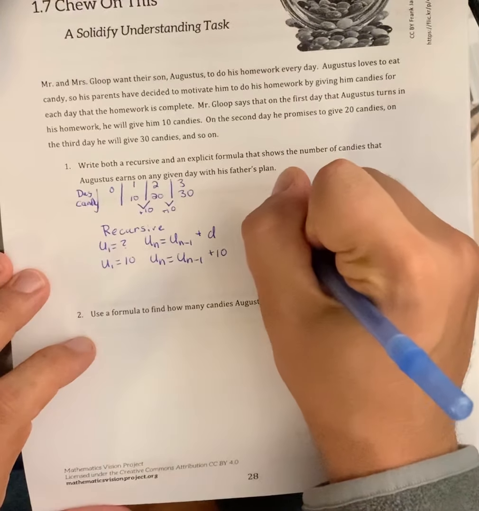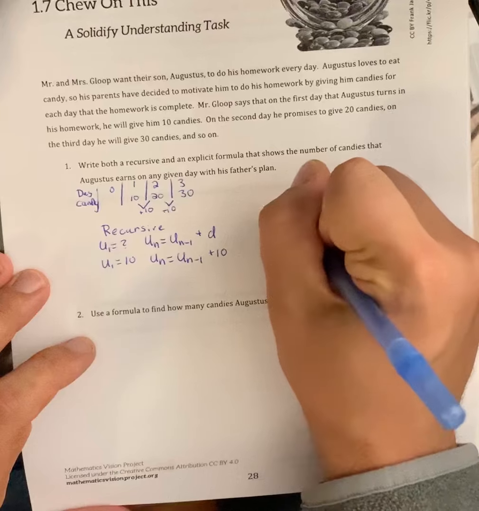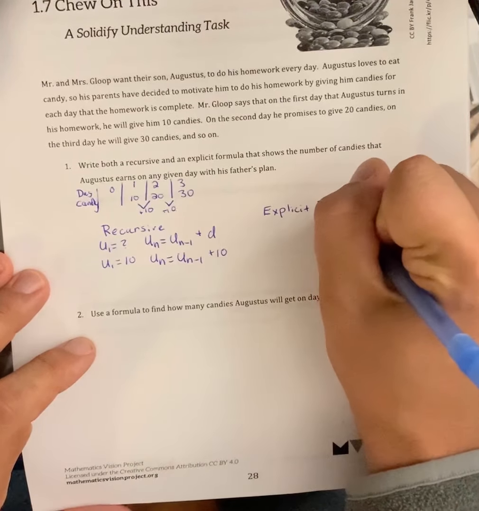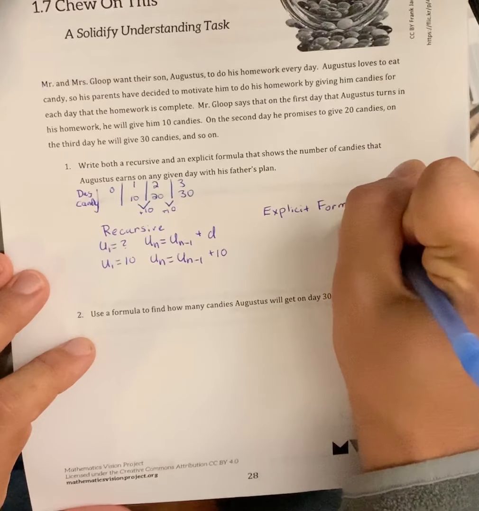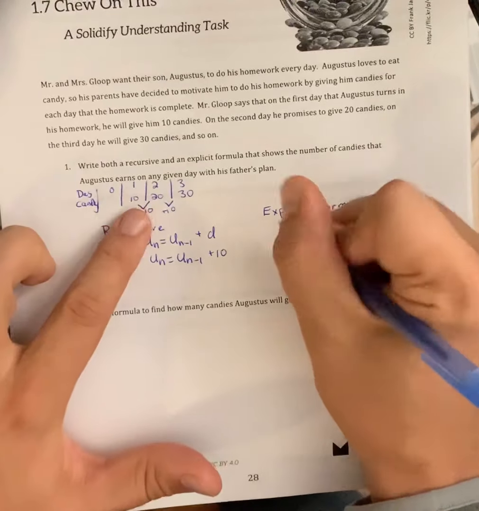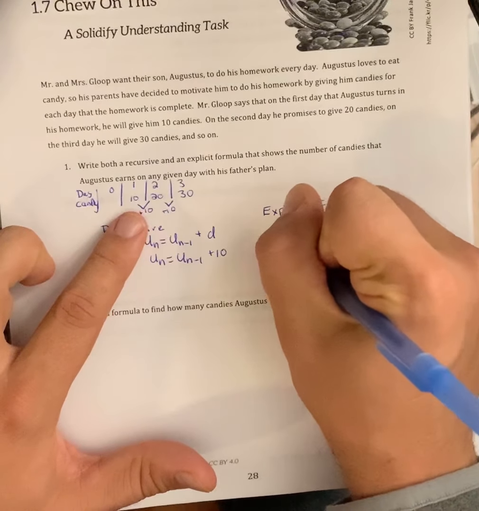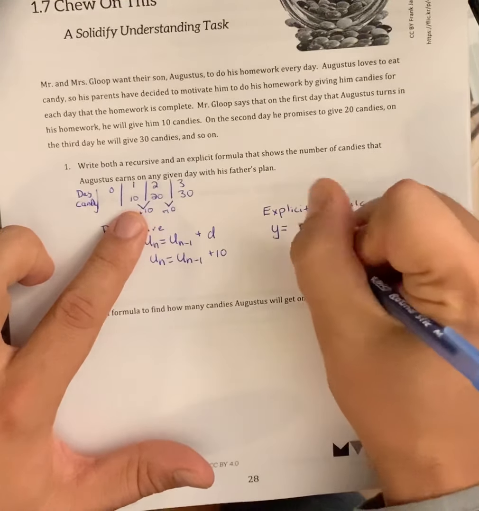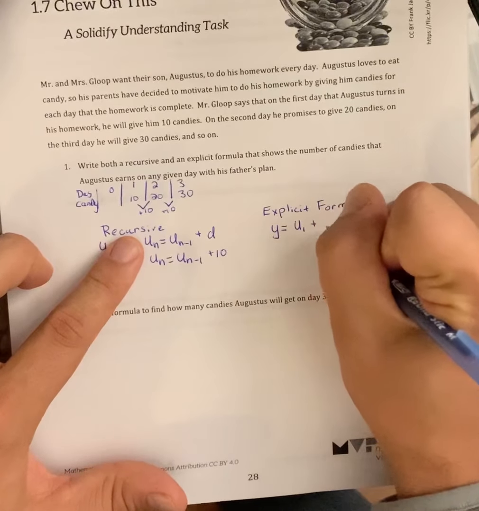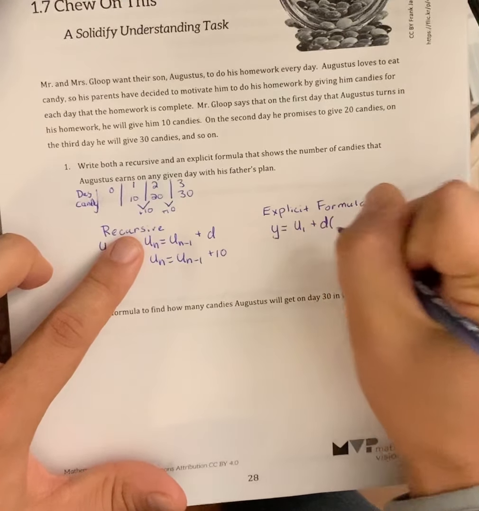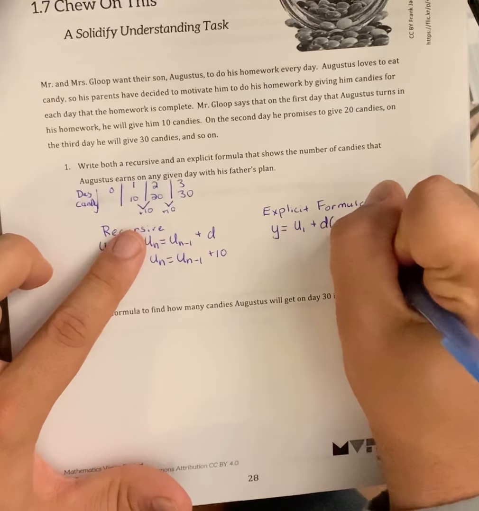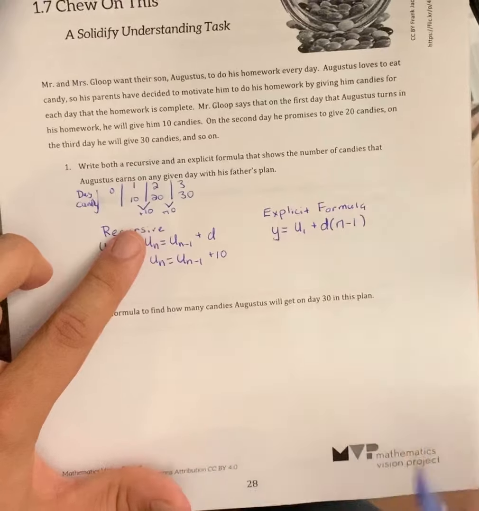And then for my explicit formula, we are going to start with the first term. So we have y is equal to u sub 1 plus d times, if we start from the first term, we have to take 1 away from our n, so n minus 1.